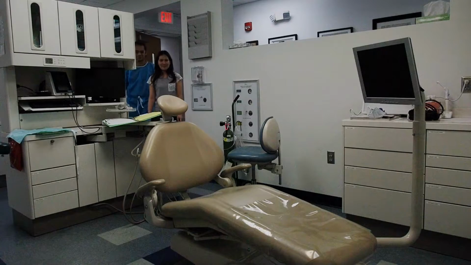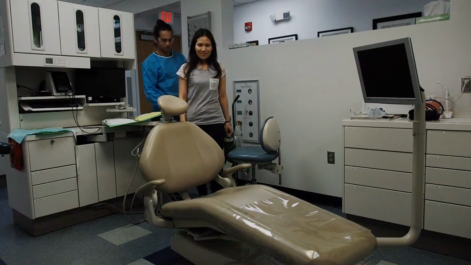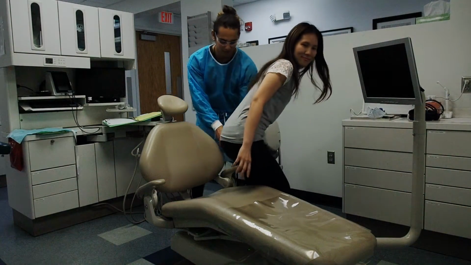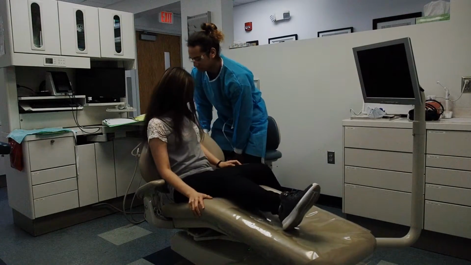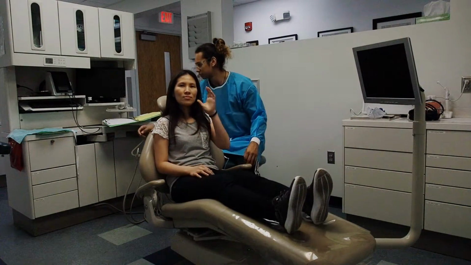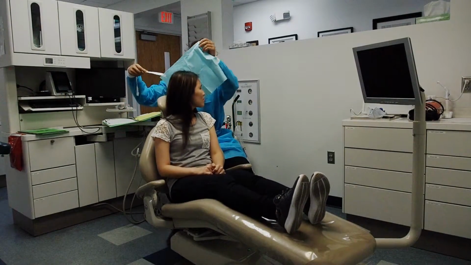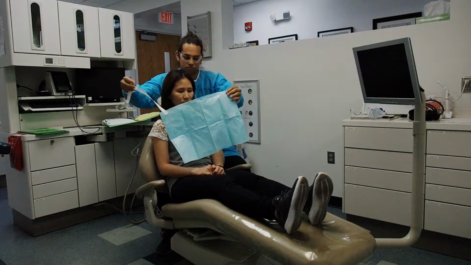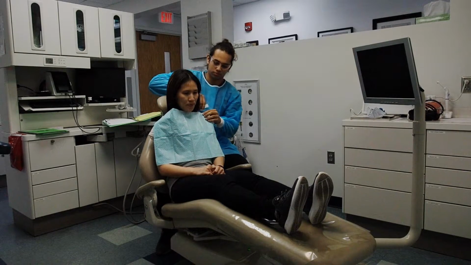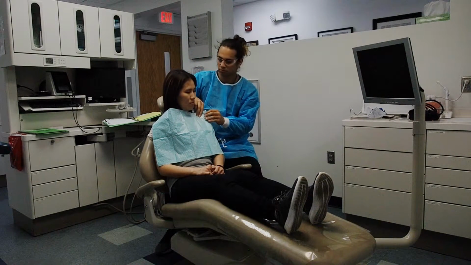Our patient is visiting this dental office for the first time. She is seated, her PPE is put on, and they are going to review her medical history. Syncope is defined as an abrupt loss of consciousness with a spontaneous recovery.